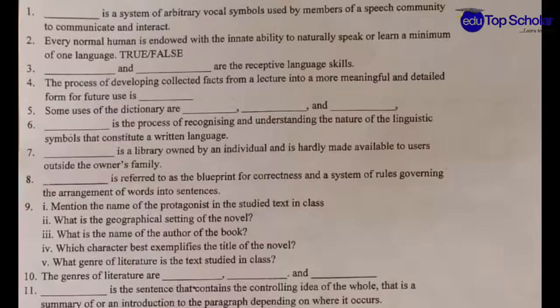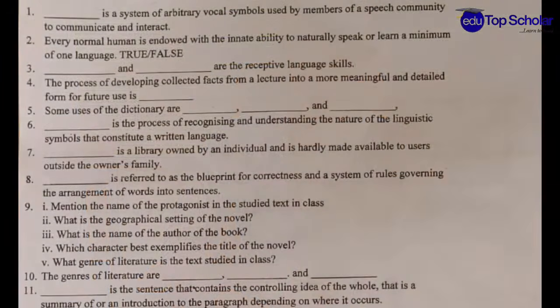Very simple. This is the section where you can determine your fate for the exam. Now, if you are able to do it very well, if you score something like 30, 35, in fact, we have to do less in your theory part. Now, let's go. Question number 1. Let's have the question again. Okay. Dash is a system of arbitrary vocal symbols used by members of a speech community to communicate and interact. You already know the answer.